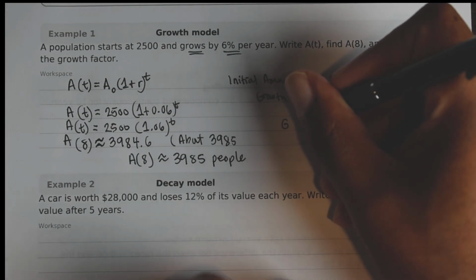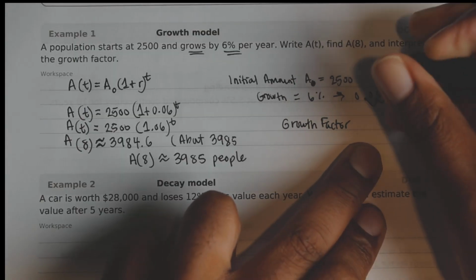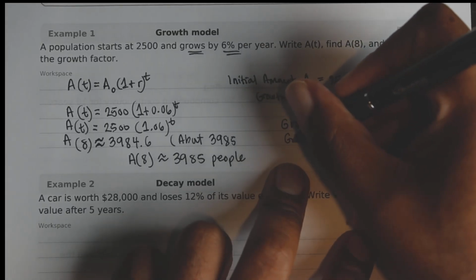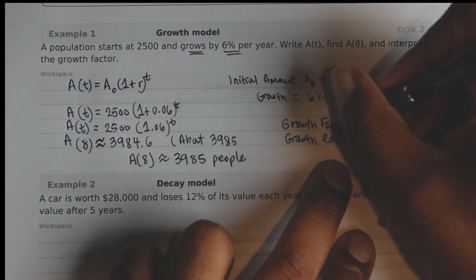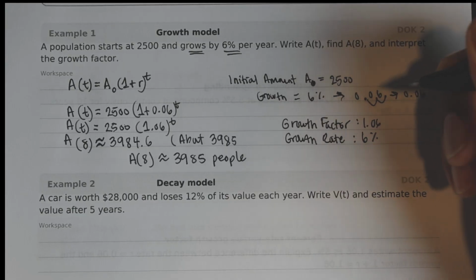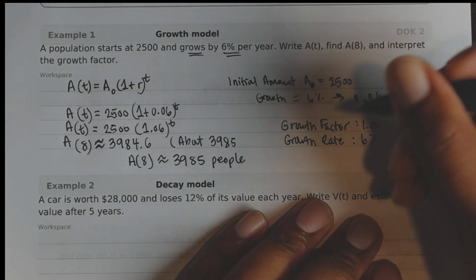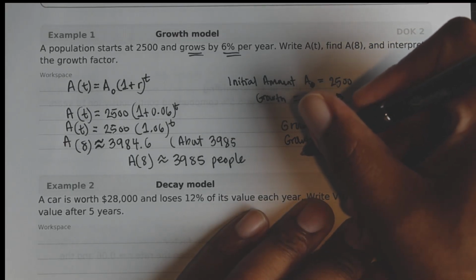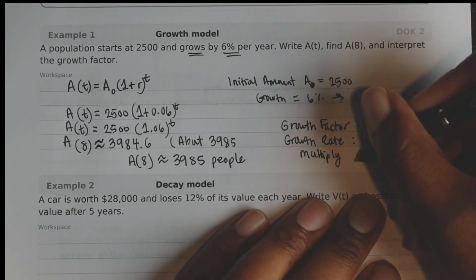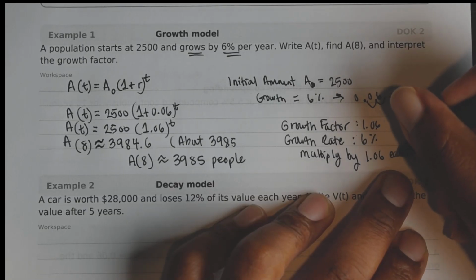So the growth factor is 1.06. The growth rate is 6%. And the interpretation is that we multiply by 1.06 each year.